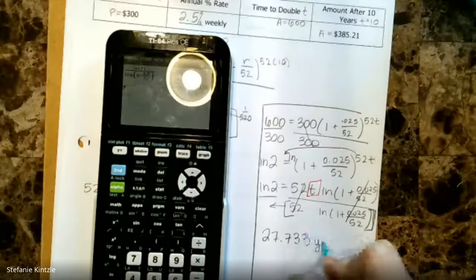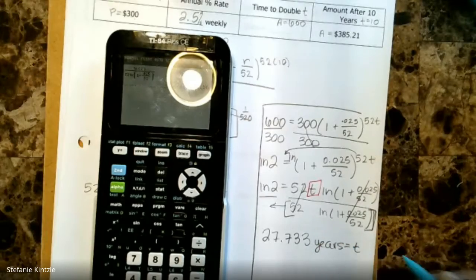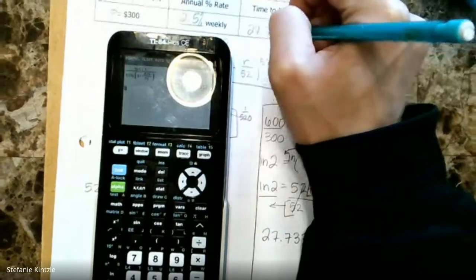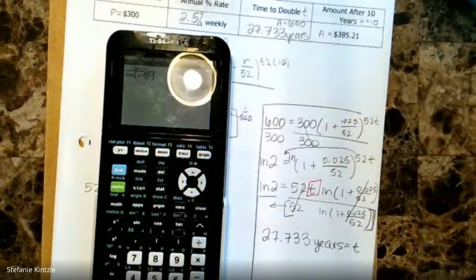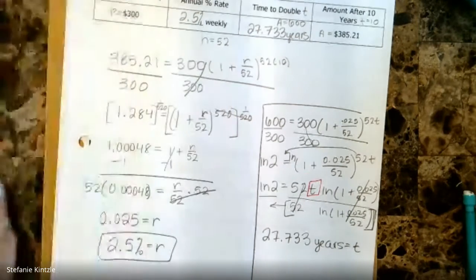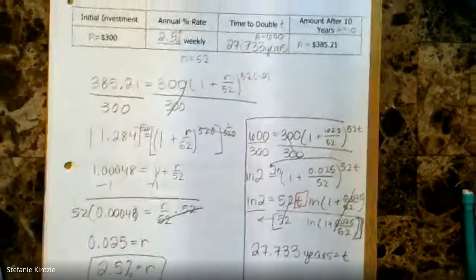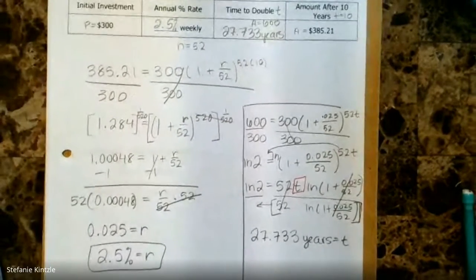3 years. So not as long. Right now our annual rate was 2.5%, so it was a little bit higher. So it didn't take as long to double, which is good in a real life scenario. Any questions on this problem?